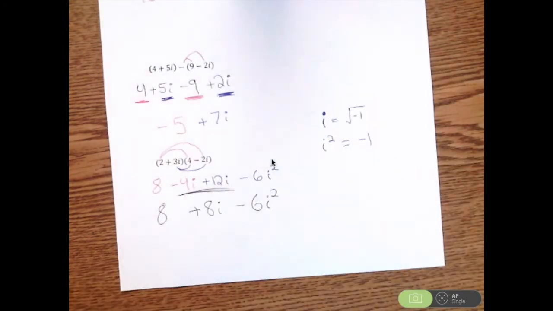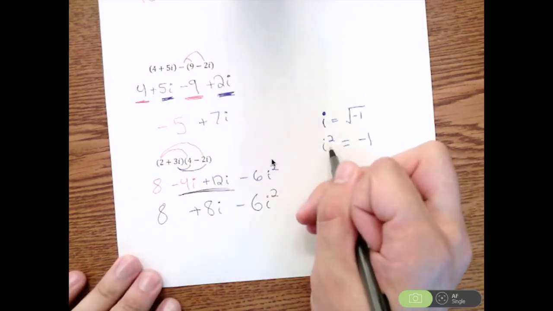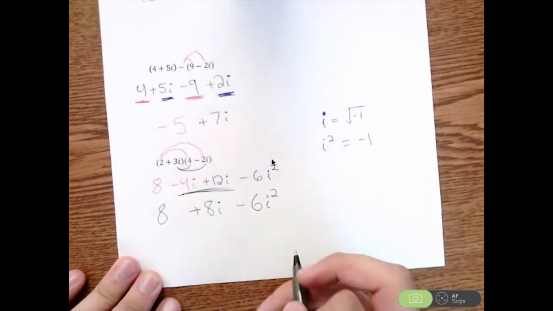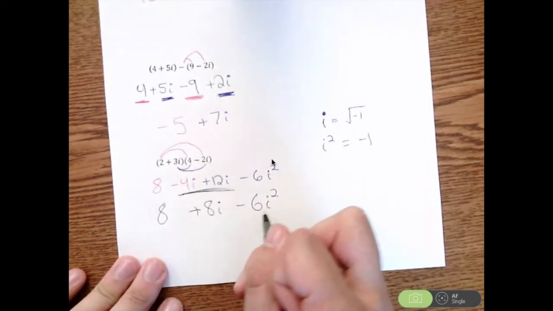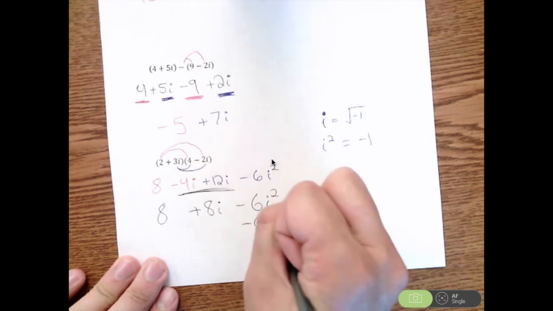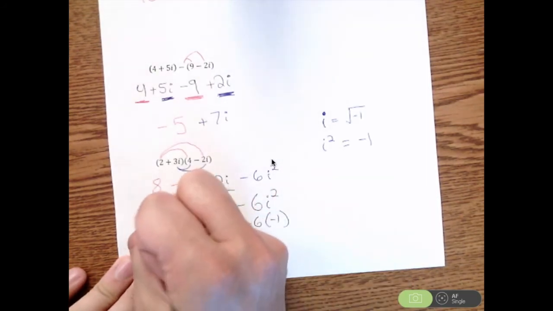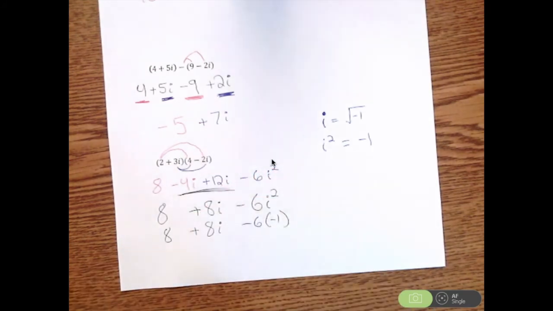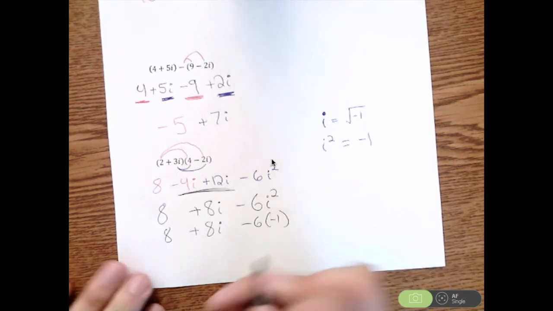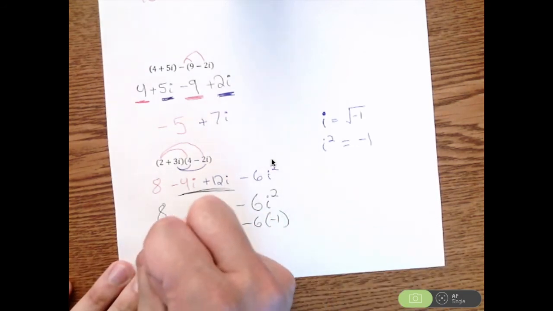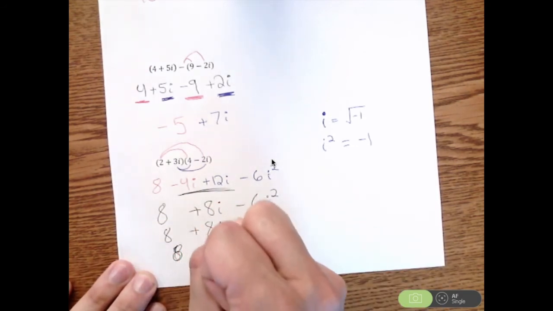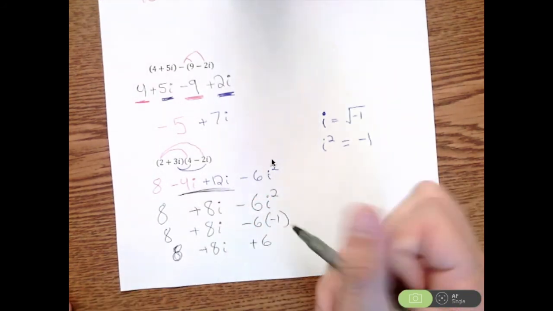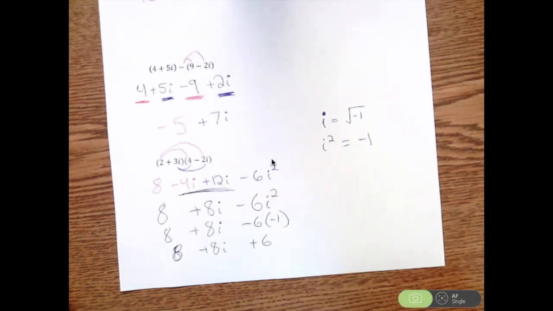Going back to my problem, I can substitute i squared with negative 1. Instead of negative 6 times i squared, I really have negative 6 times negative 1. So I have 8 plus 8i minus 6 times negative 1. Negative 6 times negative 1 gives you positive 6. So what appeared to be imaginary is actually a real number.